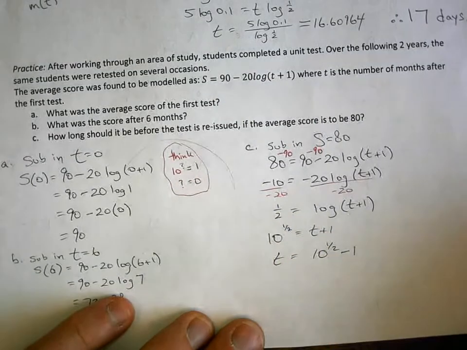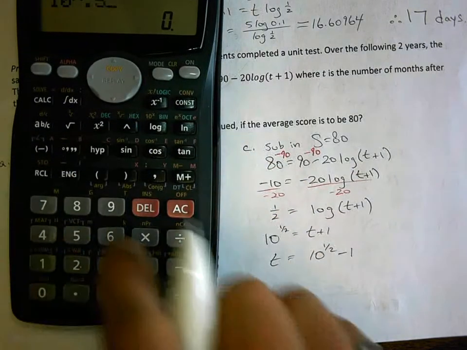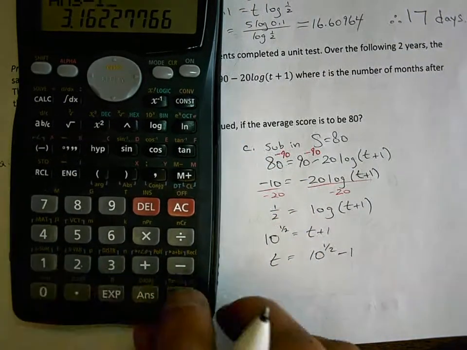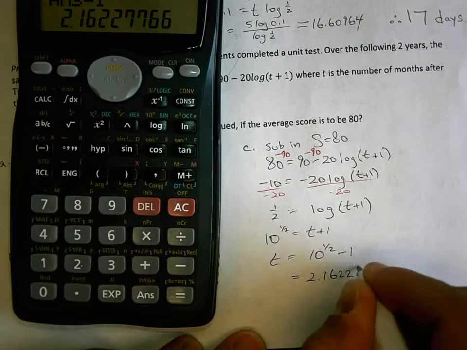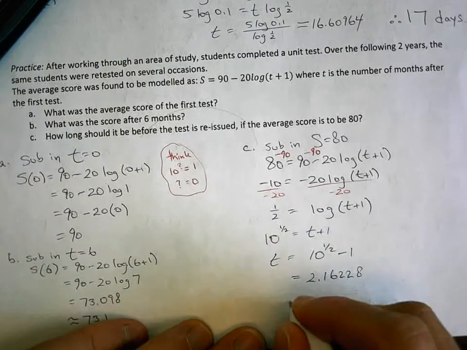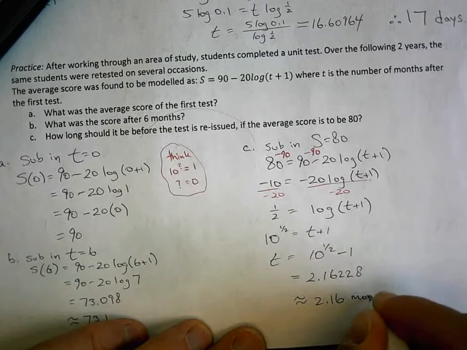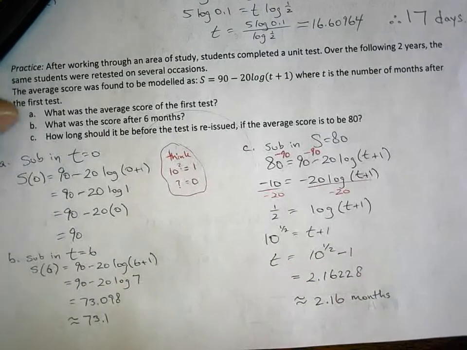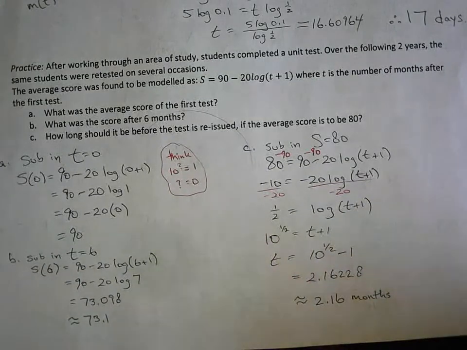Now I'm ready to use my calculator. So 10 to the power of 0.5 minus 1 gives me 2.16228. It's asking me how long should it be. It should be approximately 2.16 months. Be careful, but there was no real trick here, I don't think. They weren't asking you what month it was. They're just asking you how much time, around the 3 significant figures.